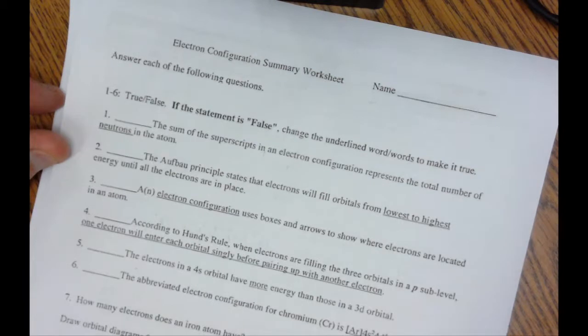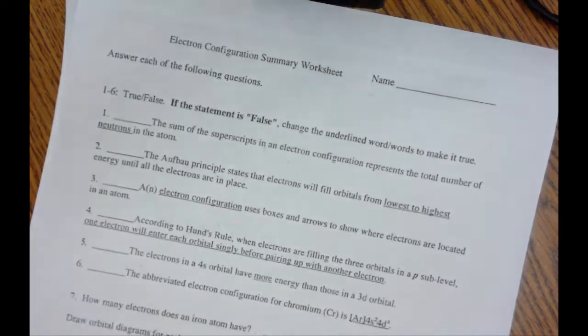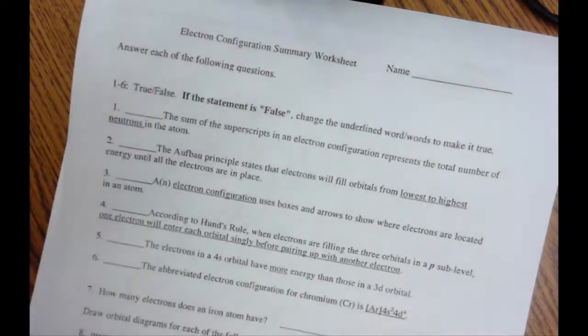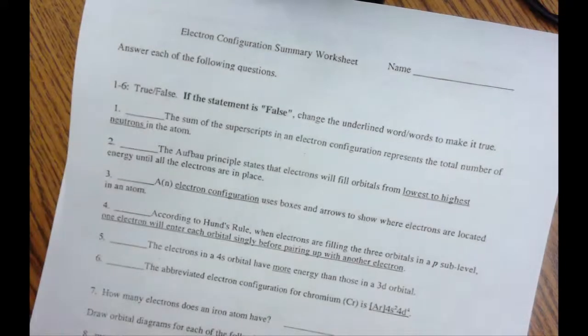We'll go into f after Thanksgiving break. That'll take about half a period, hopefully. And then we'll move on to the wave math.